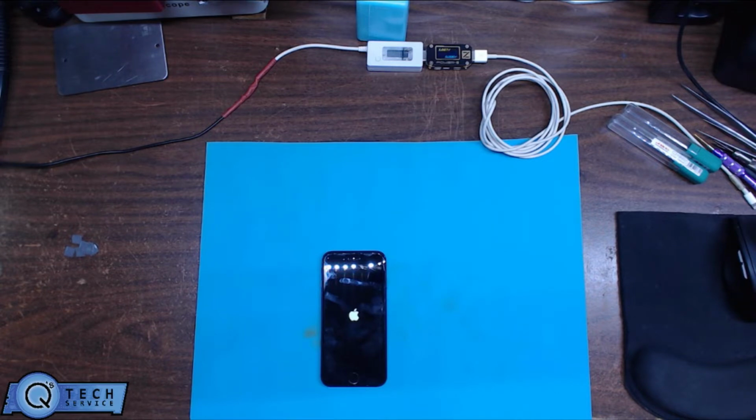Should boot here shortly. Might have to give it a couple more minutes. It's already been close to 3 minutes.